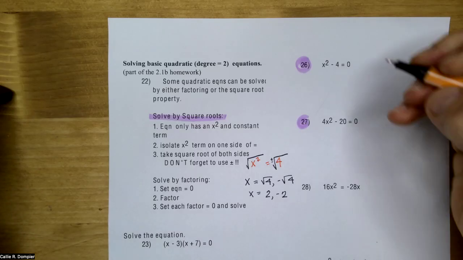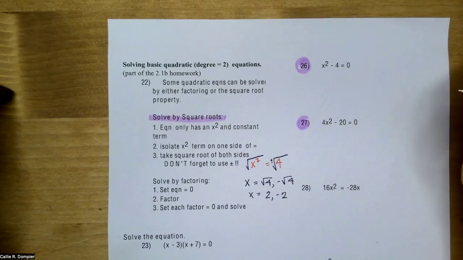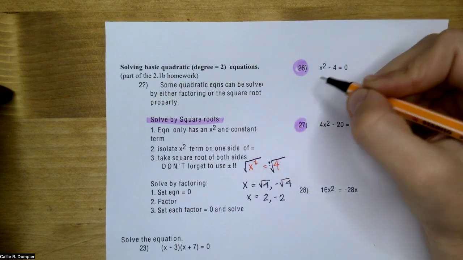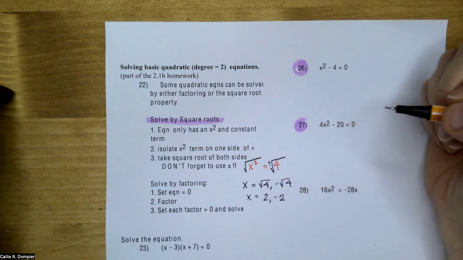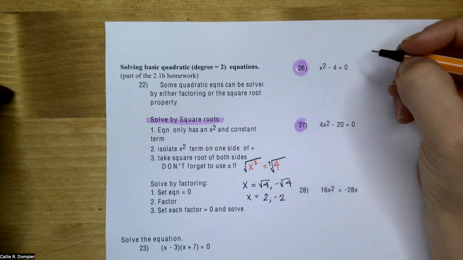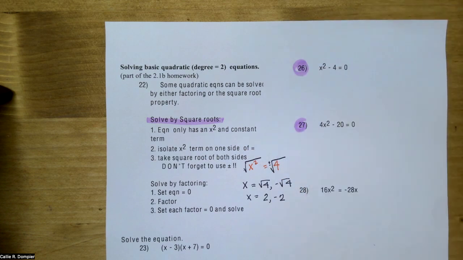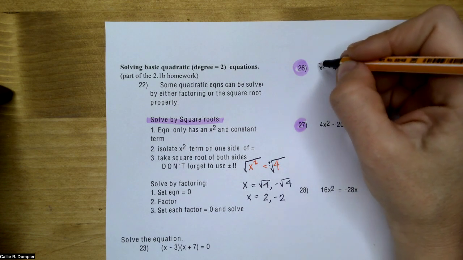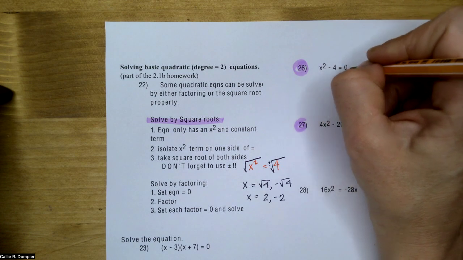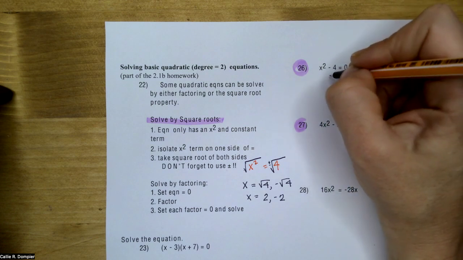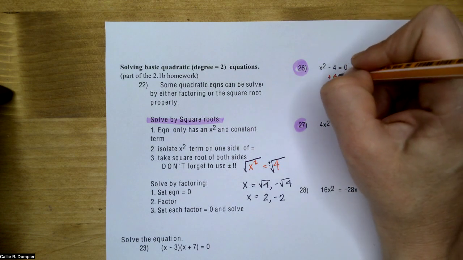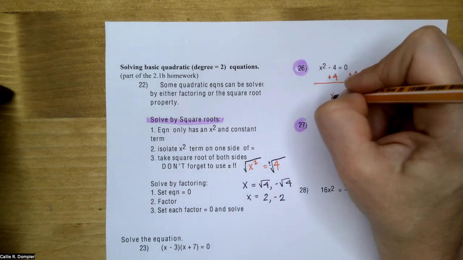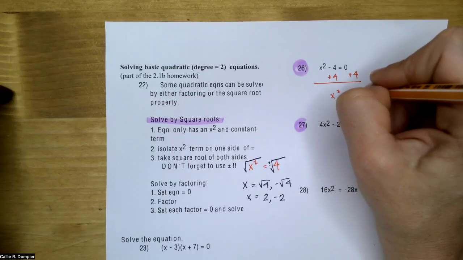All right, so we know we want to solve 26 and 27 by the square root method. It only has an x squared and a constant. There's no x. First, you're going to isolate the x squared on one side of the equal sign. 26 currently says x squared minus 4 equals 0. We want to isolate the x squared on the left. That means move the negative 4. How do we move the minus 4? We add 4 to this side, do the same to that side, and we get x squared equals 4.